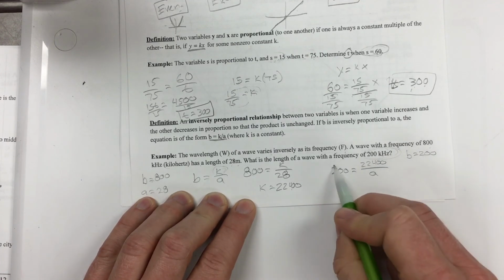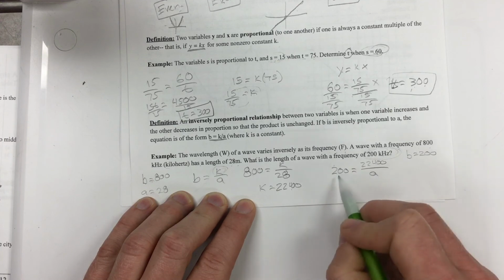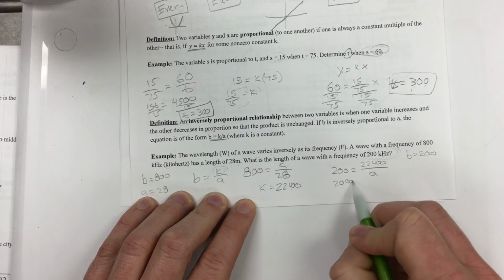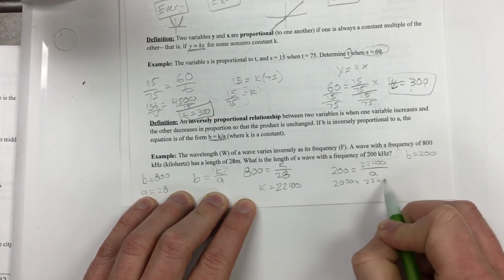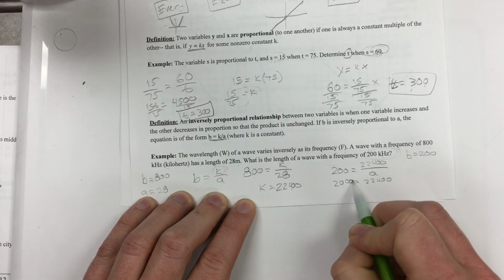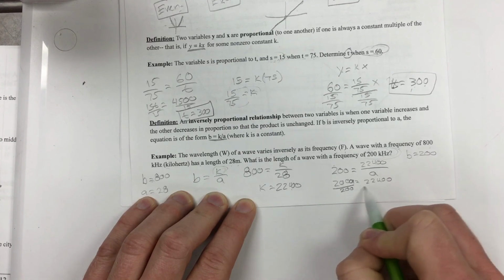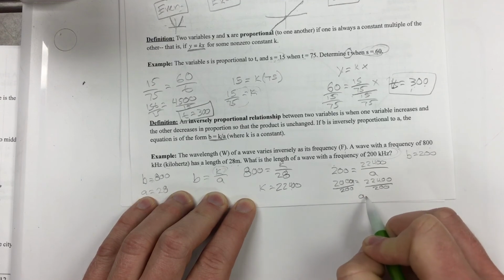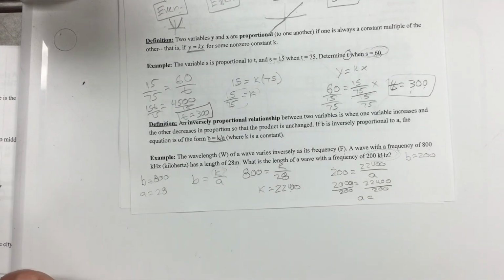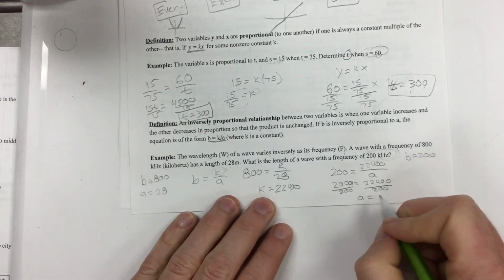So we're going to multiply across, and that'll give us 200a equals 22,400, and then we're going to divide by 200, and that means a is going to equal 112.